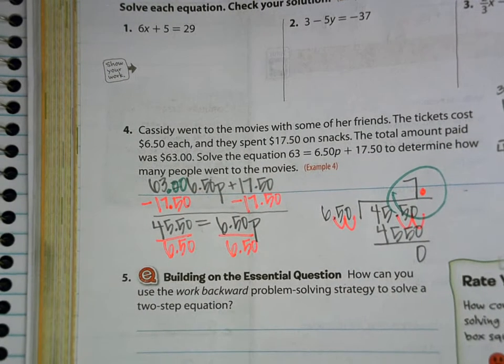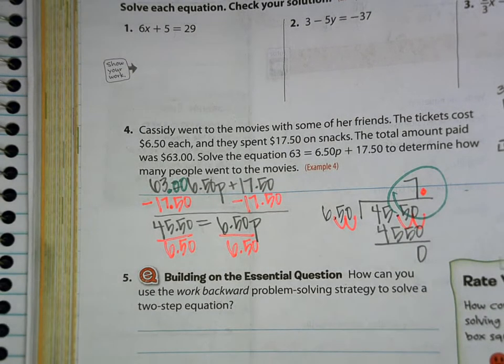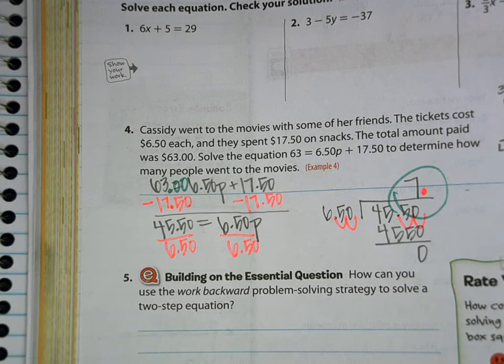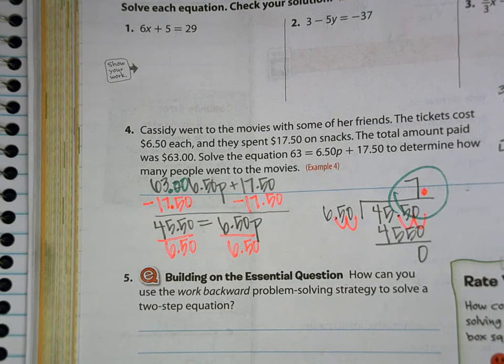Same thing as a negative. What if you got a negative answer in a word problem like this? That doesn't make any sense. You can't have a 0.2 of a person or a half of a person or a negative person. That would be like someone paying you to go to the movies. That would be awesome, but it's not reality, so it's not going to happen.